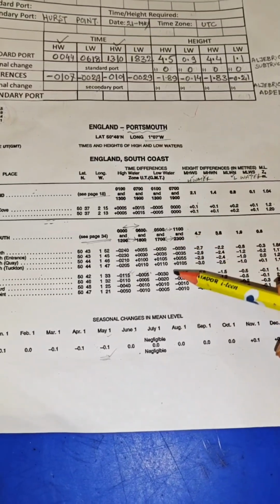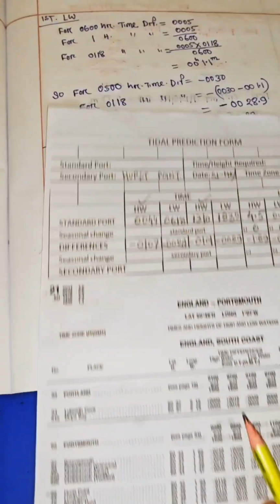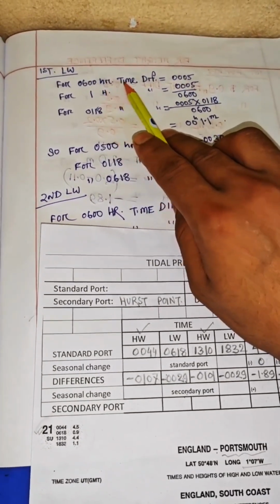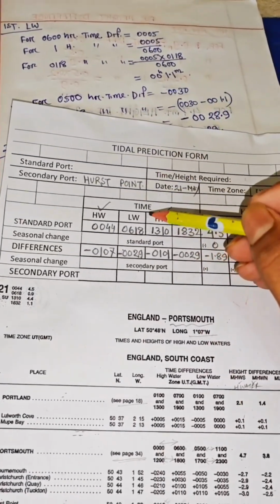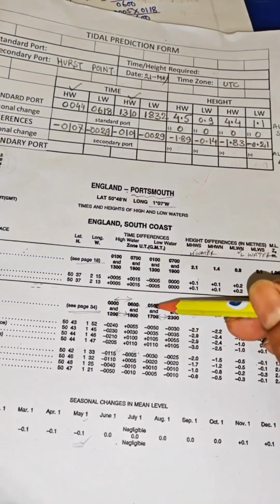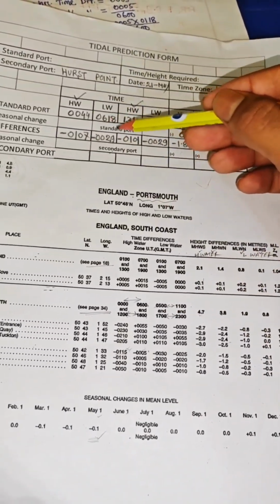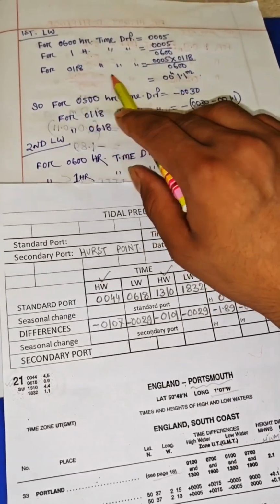So this 6 hour difference, the time difference is around 5 minutes, correct? You see this one for 0600 hour, time difference is 0005. So for 1 hour how much? And my required time is 0618, and here the time is 0500. So from 0500 to 0618 is around 0118. Our time difference how much?